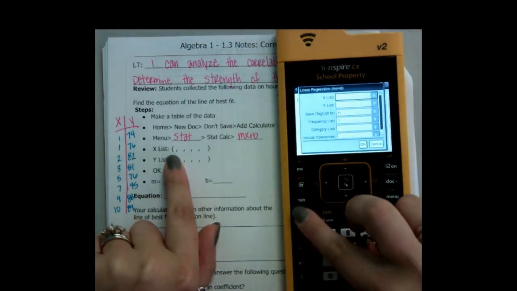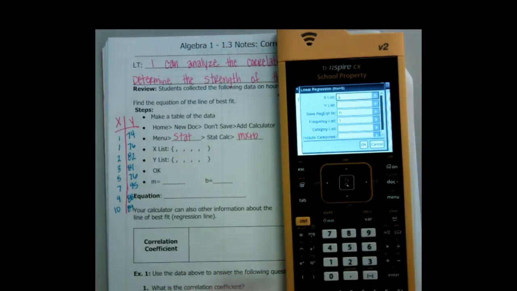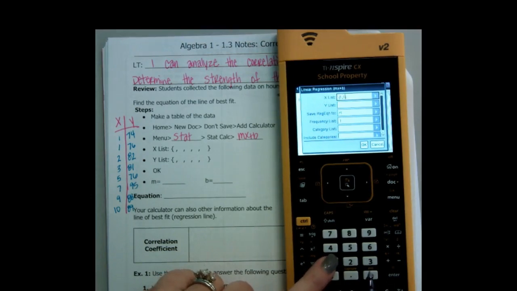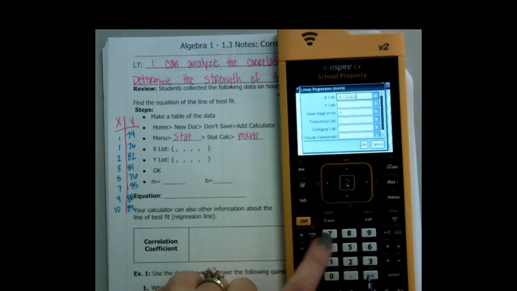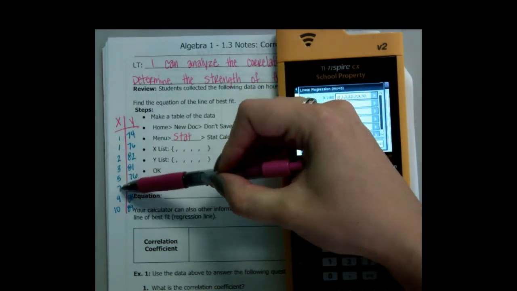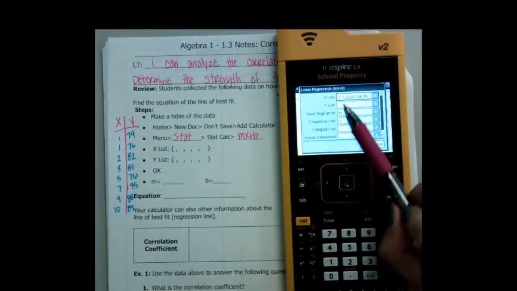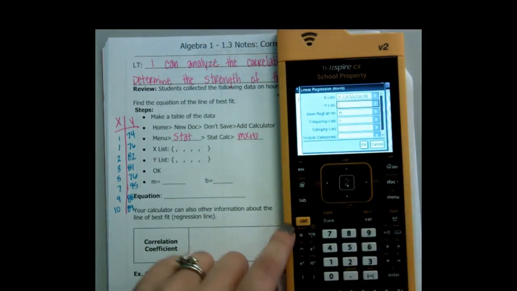So remember, X list starts with the squiggly braces, and then we need to type in this X list right here. So 1, 1, 2, 3, 5, 7, 9, 10. And I always check: 1, 2, 3, 4, 5, 6, 7, 8. I have 8 things, so I'm good.